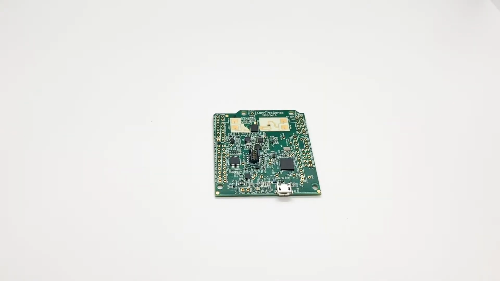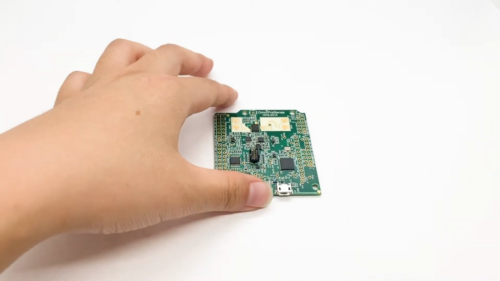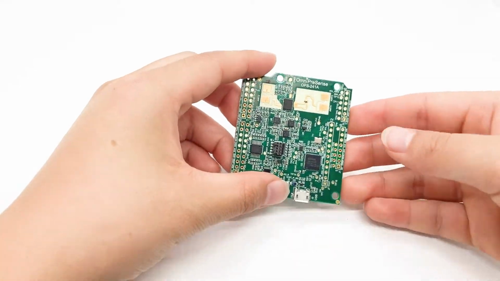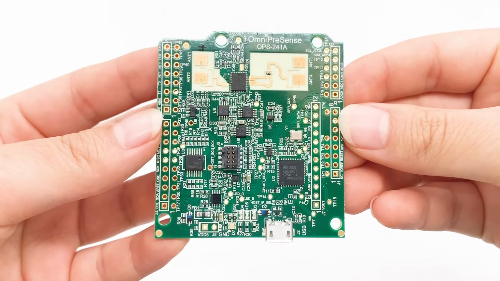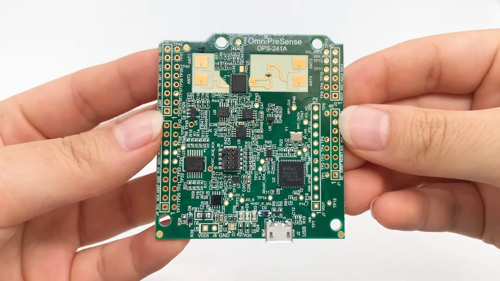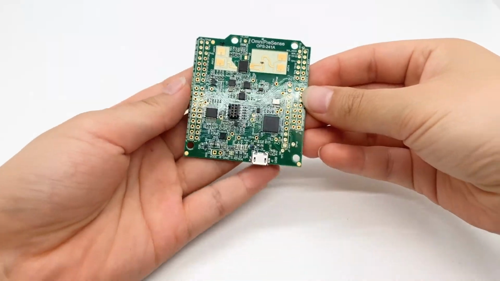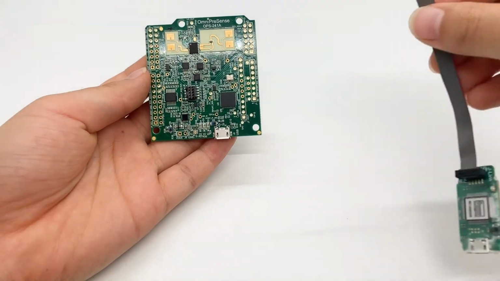The next step is connecting the JTAG programmer's connector to the JTAG connector J6 on the module located near the middle of the board. The connector is keyed so it can only connect in one direction.